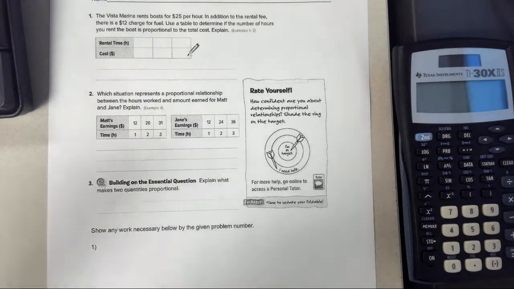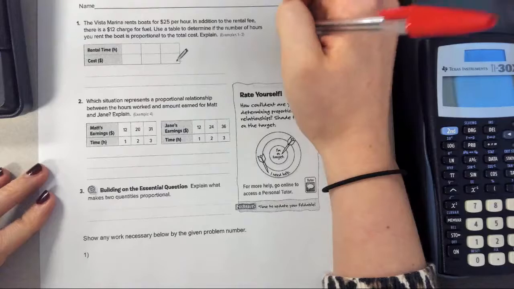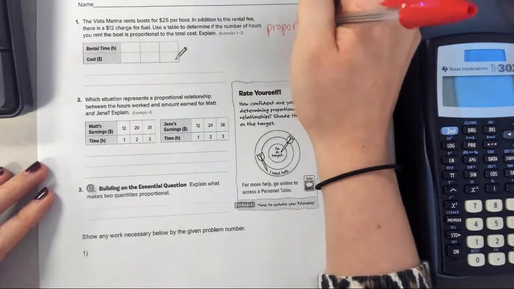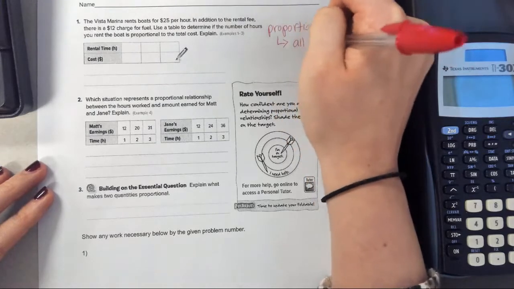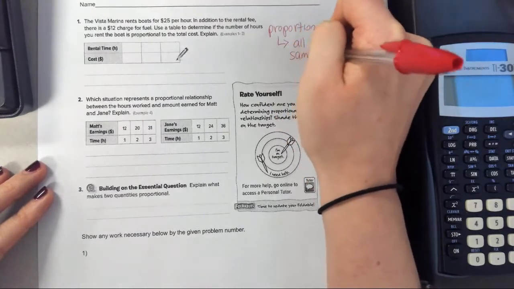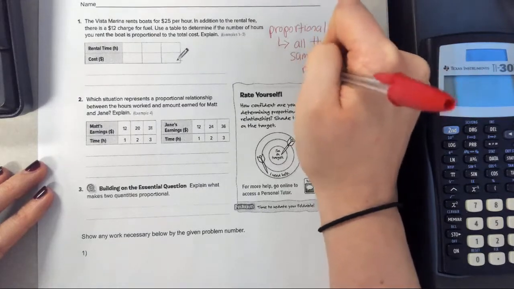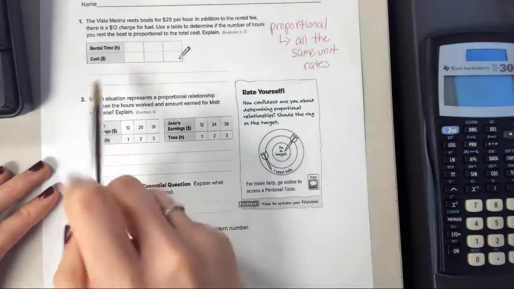So in this case, you need to find all of the unit rates, and once you find all of them, you determine whether it's proportional or non-proportional. If it is proportional, that means all of the unit rates are equal. If even one unit rate is not equal, then it is non-proportional. So right here I'll just write proportional means all the same unit rates. Okay? So let's look at the first problem.